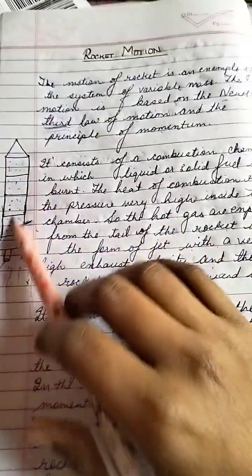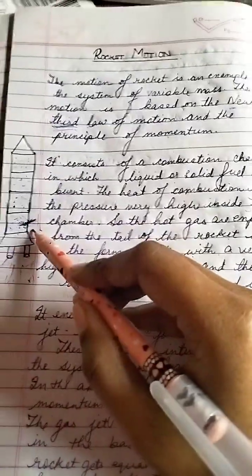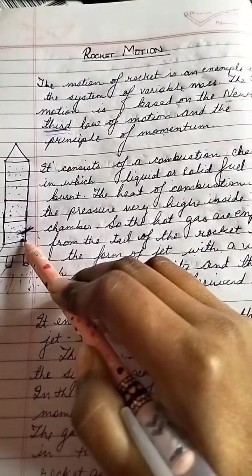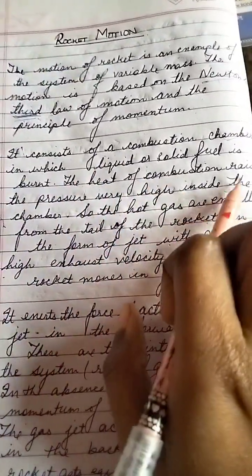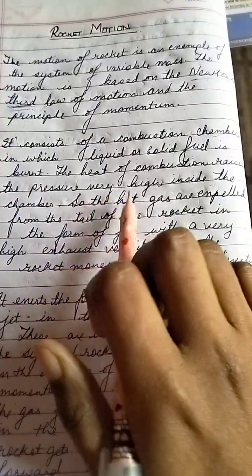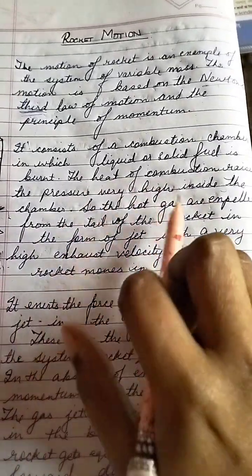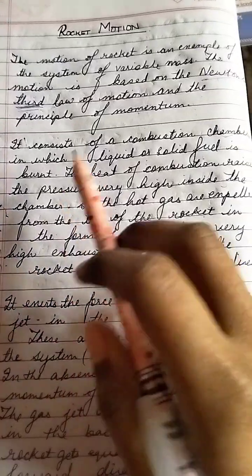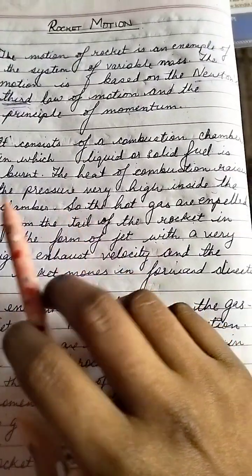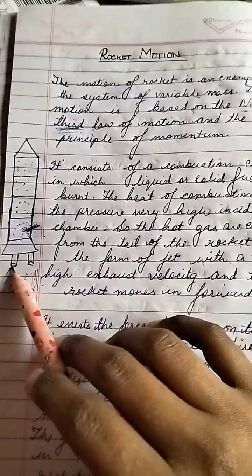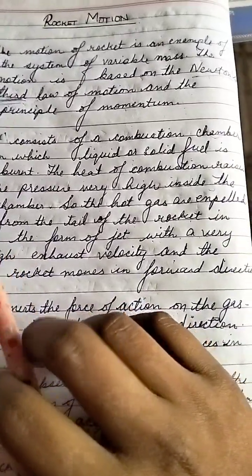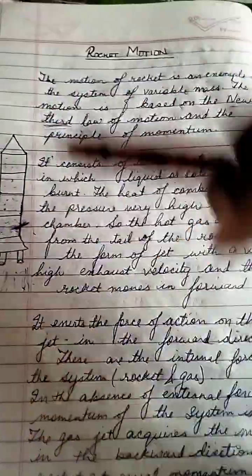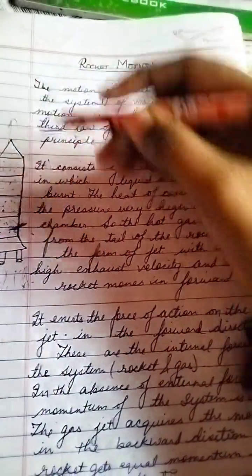Now the rocket consists of a combustion chamber. This is the combustion chamber in which the liquid or solid fuel is burnt. The heat of combustion raises the pressure very high inside the chamber, so the hot gases are expelled from the tail of the rocket in the form of a jet with a very high exhaust velocity, and the rocket moves in the forward direction.